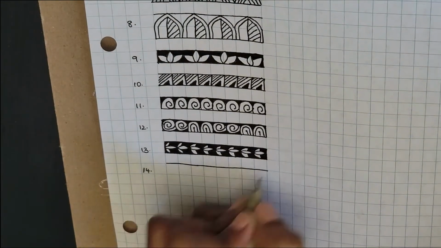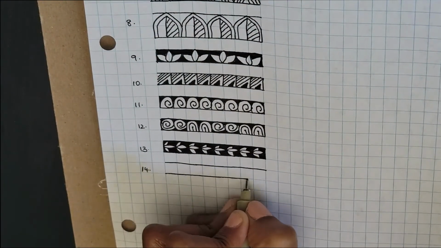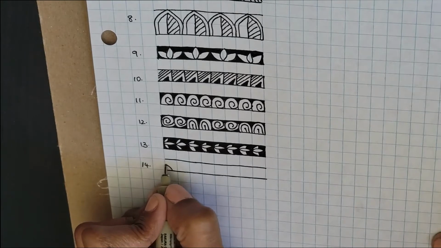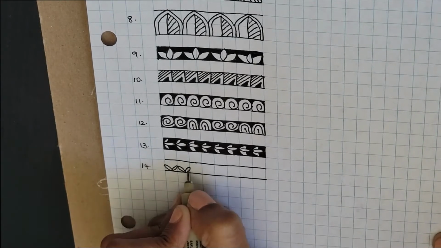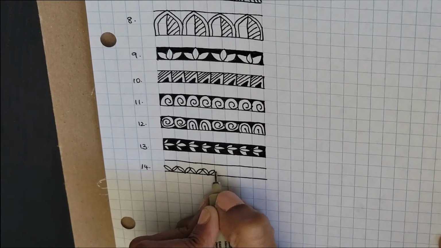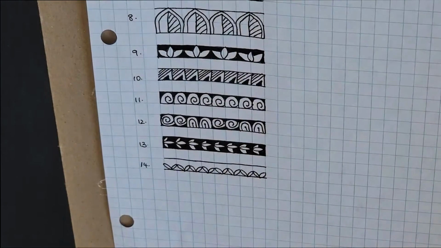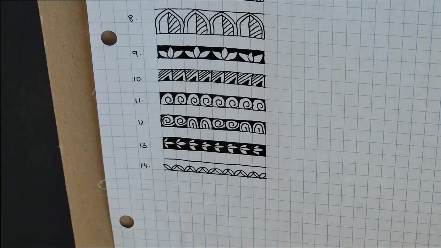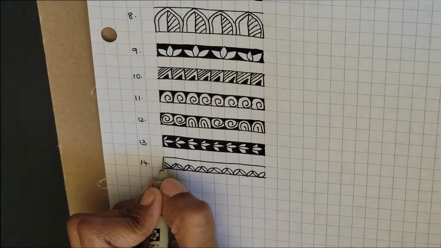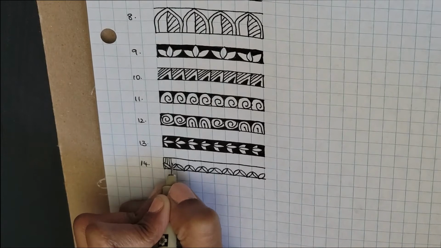Now for the 14th pattern, draw the border area and then draw 2 petals as shown. Now add some vertical lines.